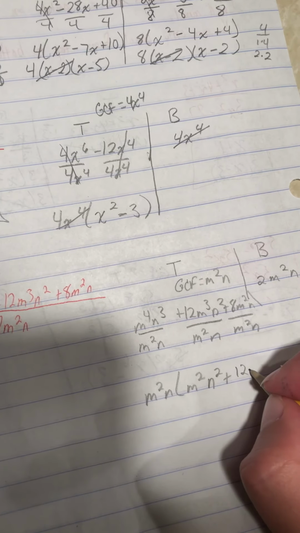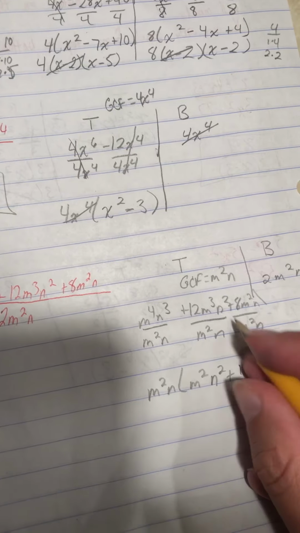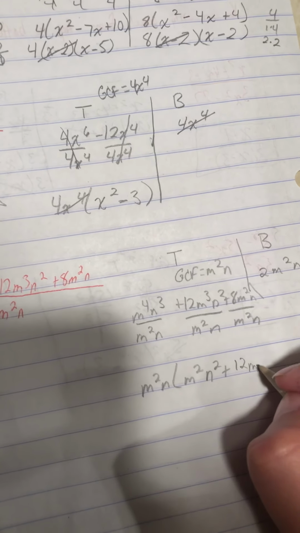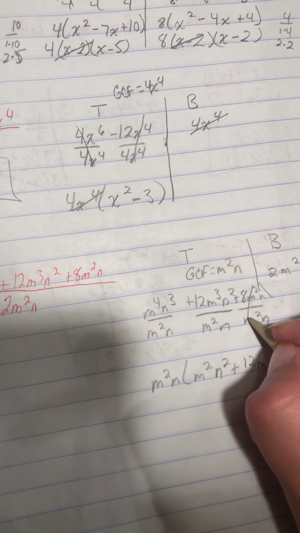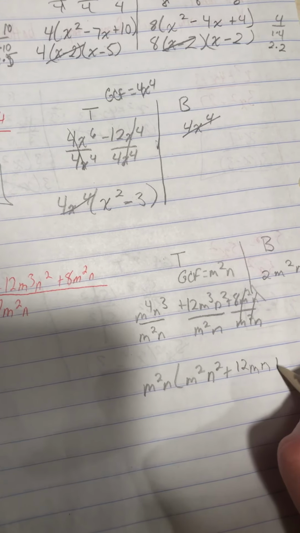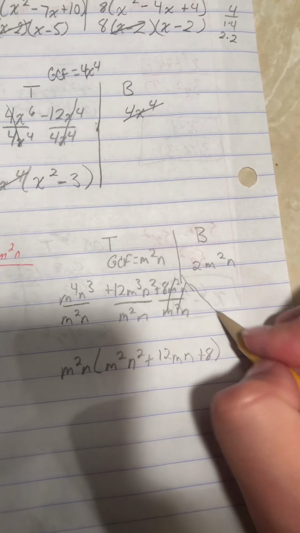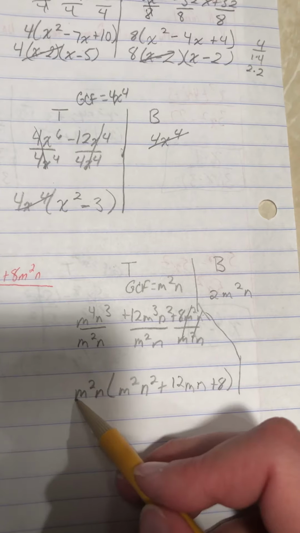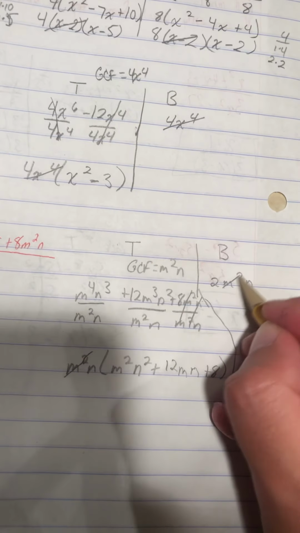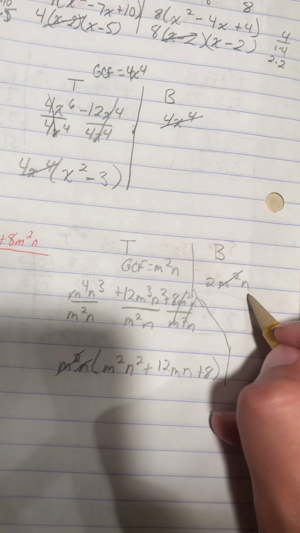M3 minus M2 is M. N2, N is N. And then I'm just left with this. They cancel out to give me an 8. The sides stay the same. So I have an M2 and I have an N.